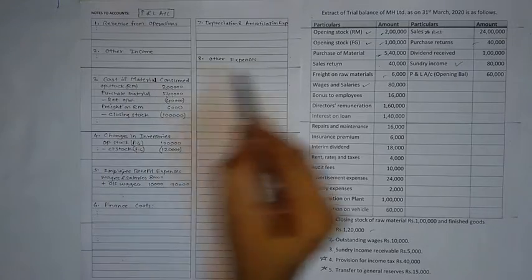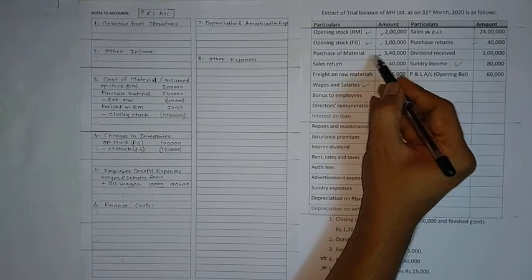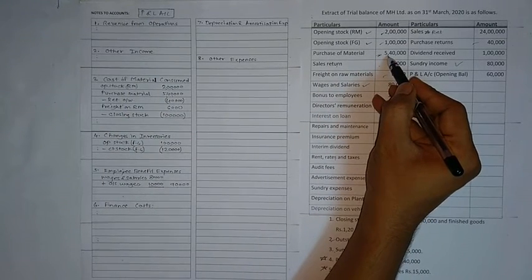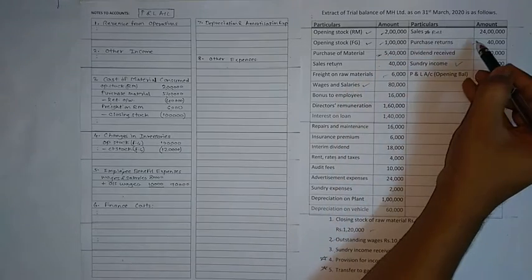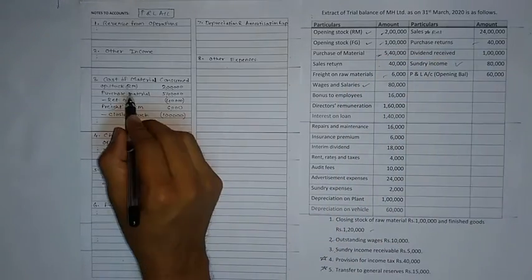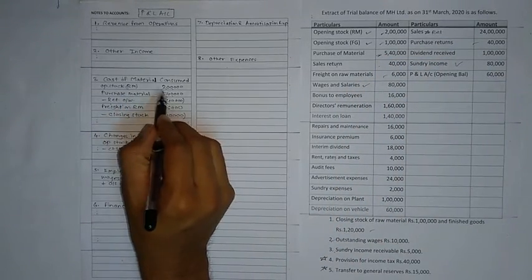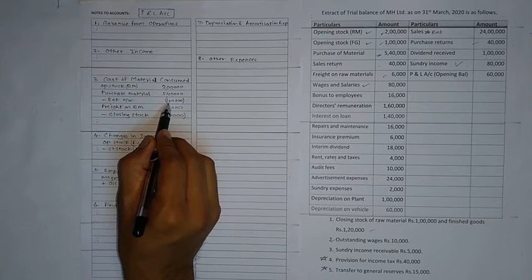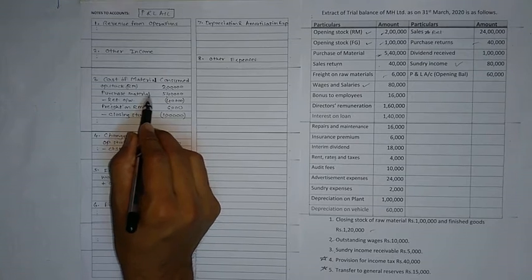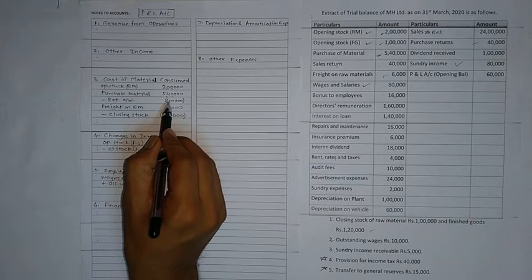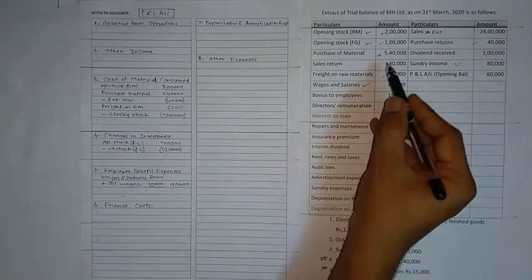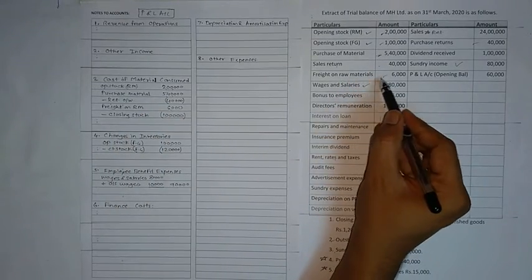Now concerned with material, the next item is purchase of material 5,40,000, and along with this we should go for return also. So it is shown as purchase 540 and return outward less 40,000. You can show net 5 lakh also, but 5,40,000 less 40 should be shown separately. Next is freight on raw material 6,000.